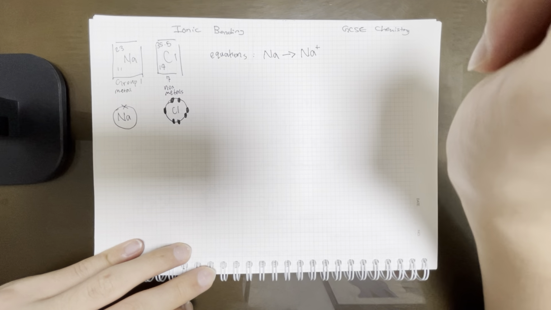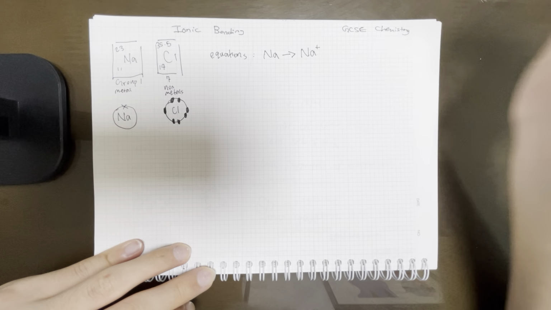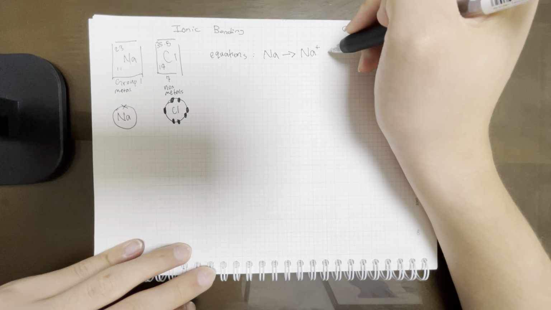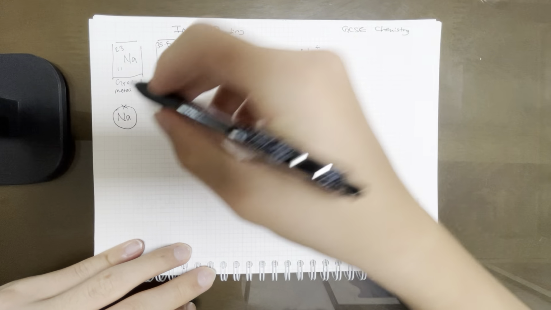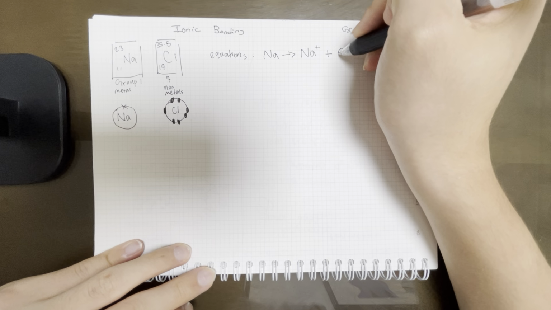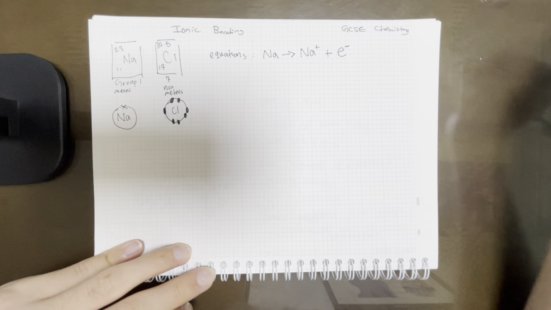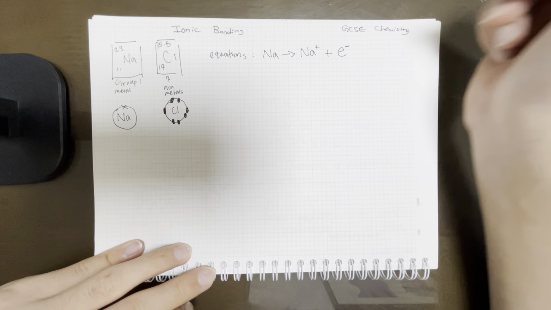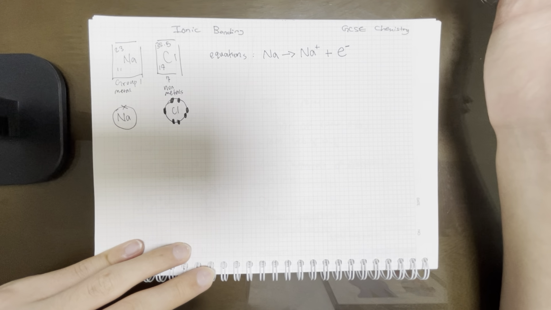There's going to be one fewer negative electron, so one more positive proton, leading to a 1 plus charge. So the sodium goes to form Na plus, and it's getting rid of one electron, which is negatively charged. So Na plus and e minus. This minus shows us that the electron is negatively charged.